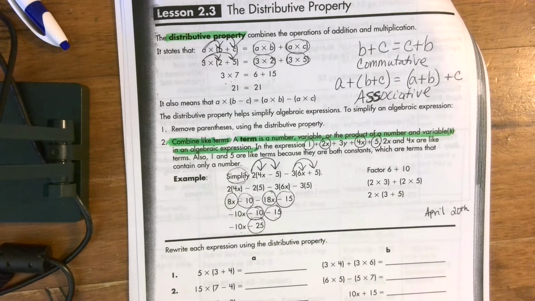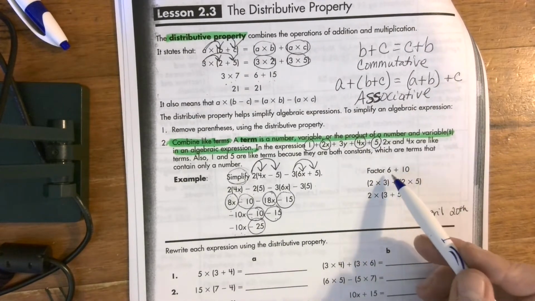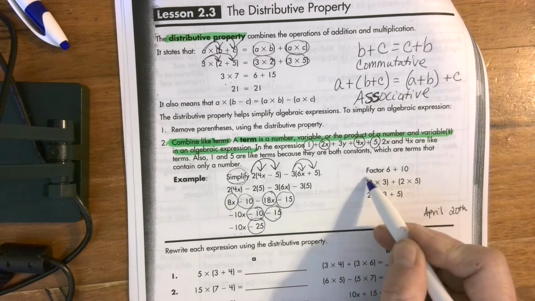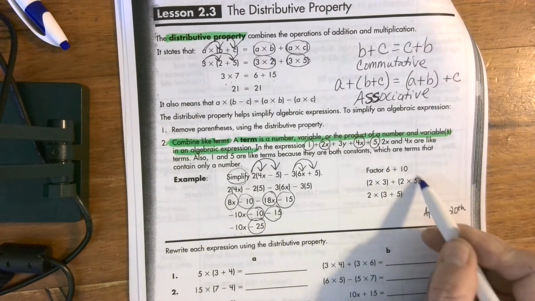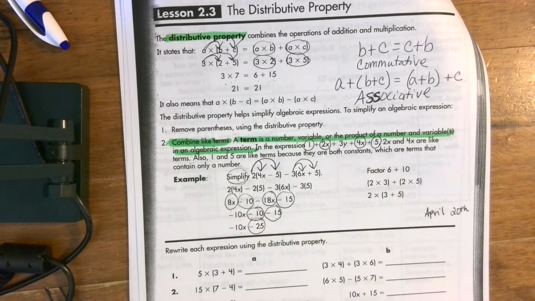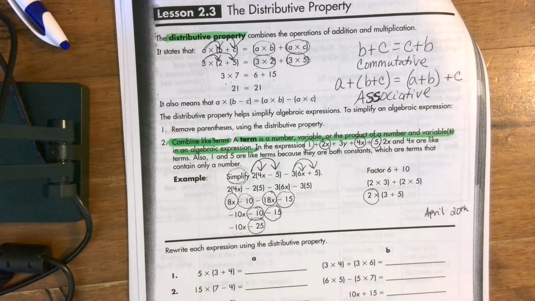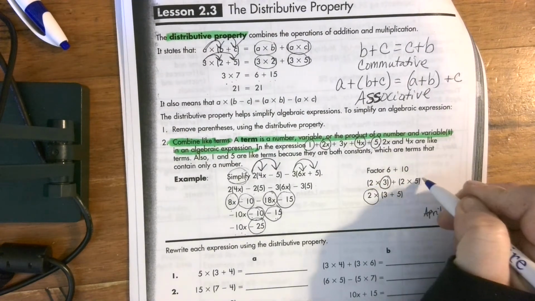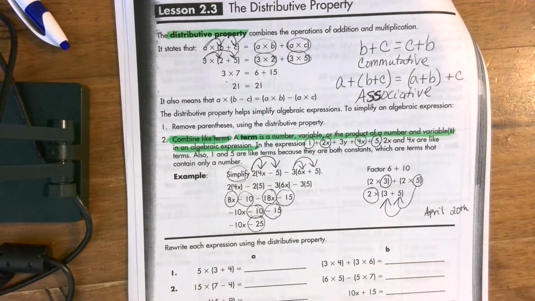All right, you can also go backwards. So if you see 6 plus 10, you can think of 6 as the factors 2 times 3. You can think of 10 as the factors 2 times 5. And then you can pull out your 2's and just put your last numbers in the back.